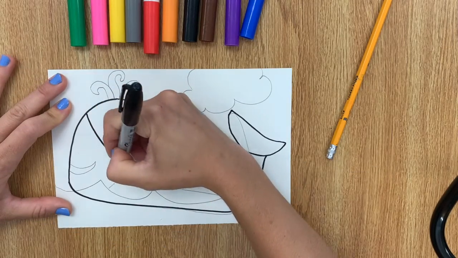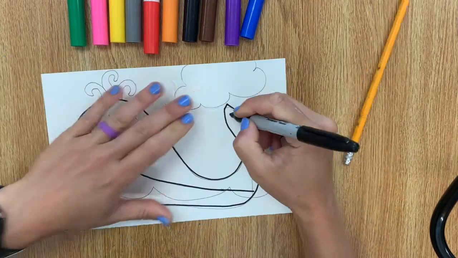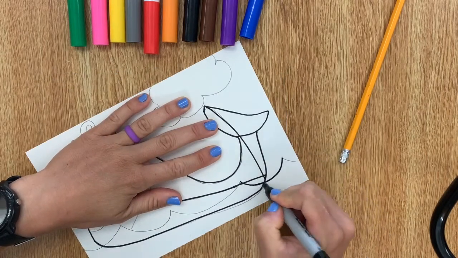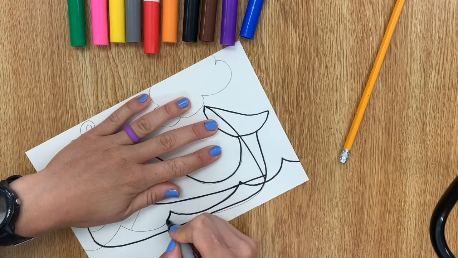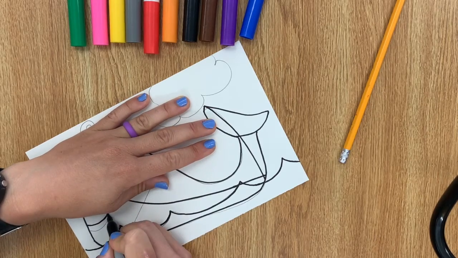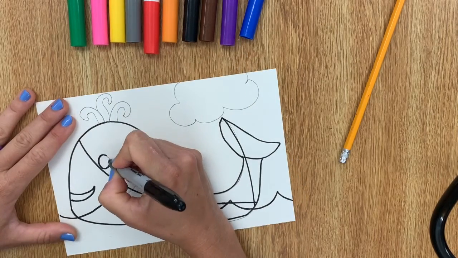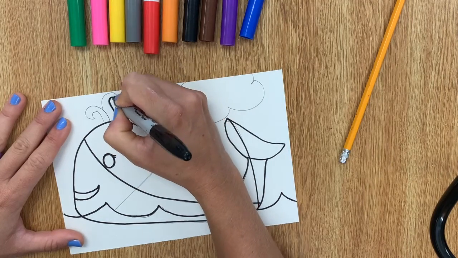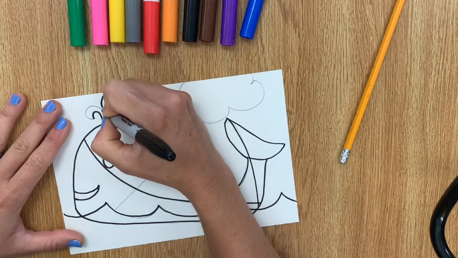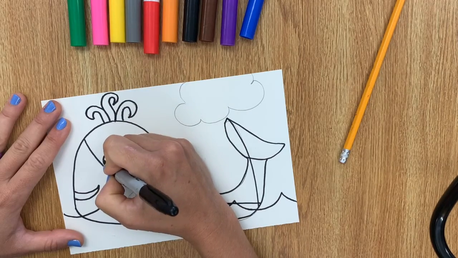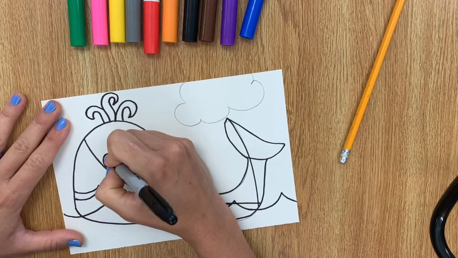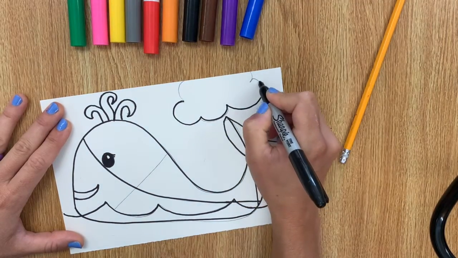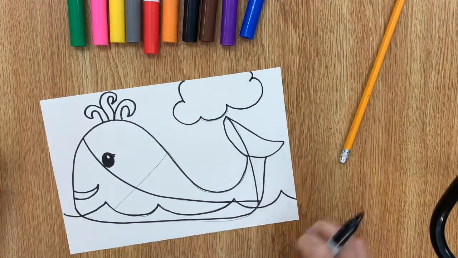I am speeding this up now just so that you can watch and then go ahead and start on your own. Because remember, we don't want to be copying what I'm doing. This is just to give you an idea. So I'm speeding up, but I am going over each of my pencil lines. And then when you get done, it'll look a little bit like this. To add emphasis to the eye, I went ahead and colored that in.